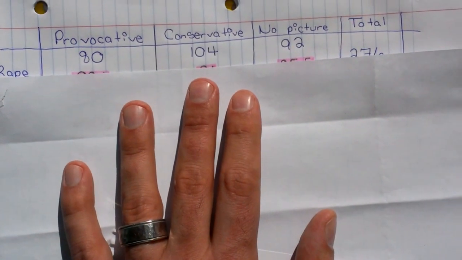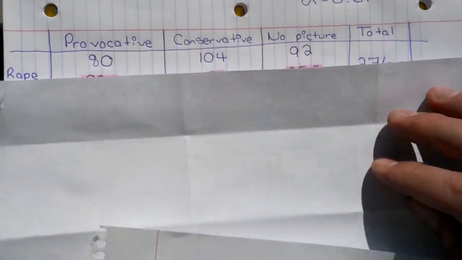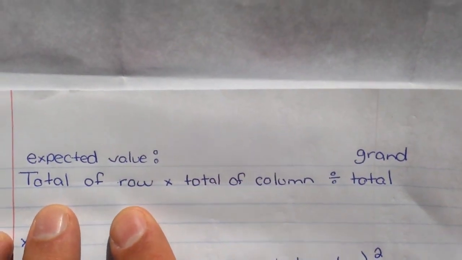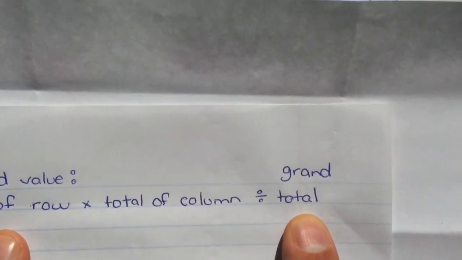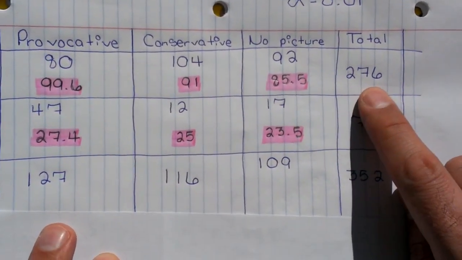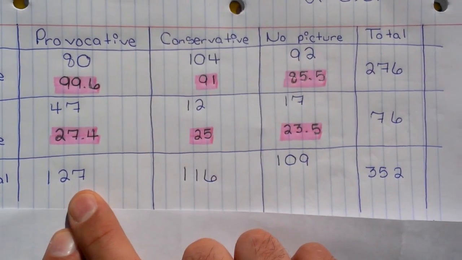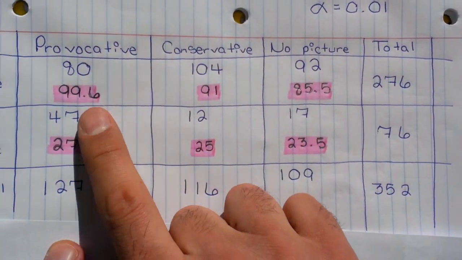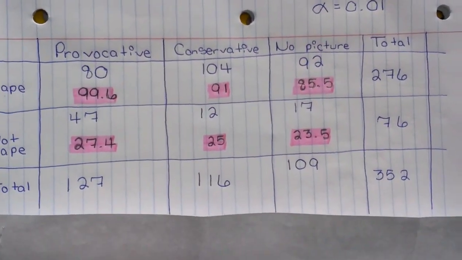Okay, next we will calculate our expected values by using this formula. So our expected value will be the total from each row times the total of the column divided by our grand total. So for example, we would take our total of the row times the total from the column and divide it by our grand total. So the pink numbers highlighted here are going to be our expected values.